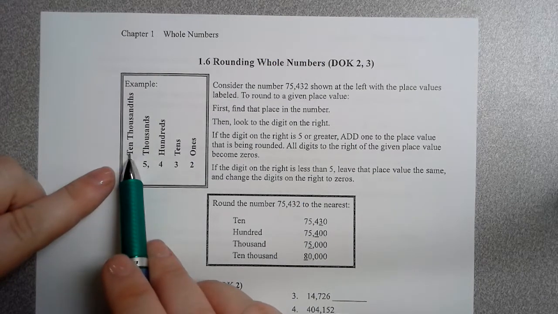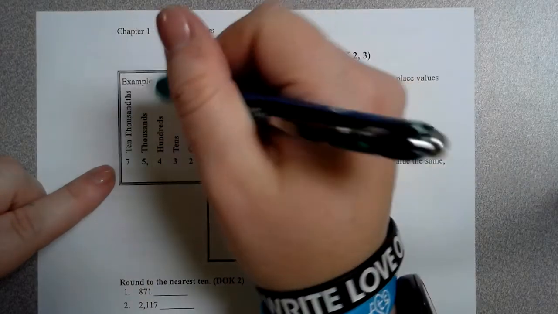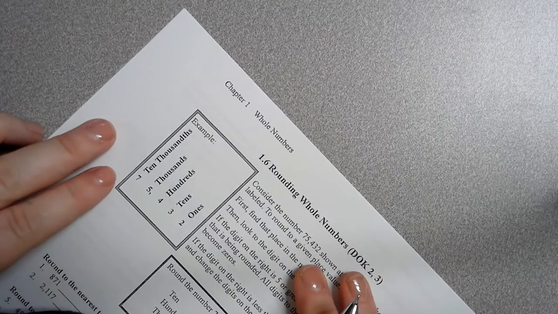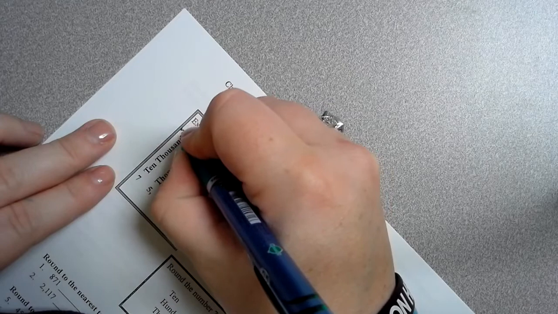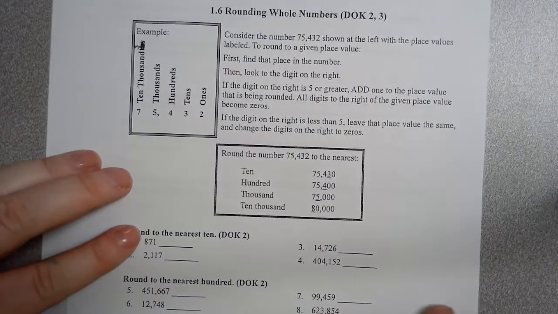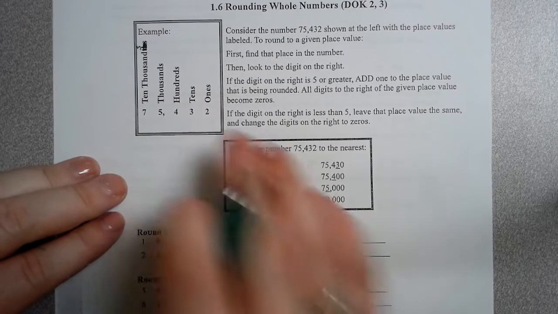The sevens in the 10,000s, wait, does that look right? 10,000ths. They did that wrong. That should just be the 10,000s. Okay, then you have the thousands, the hundreds, the tens, and the ones.